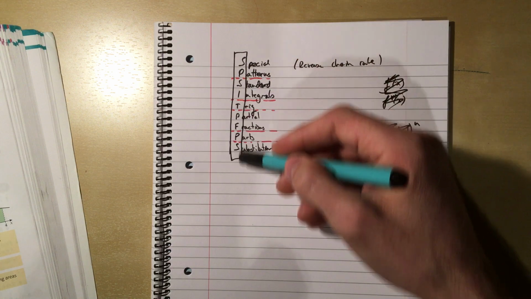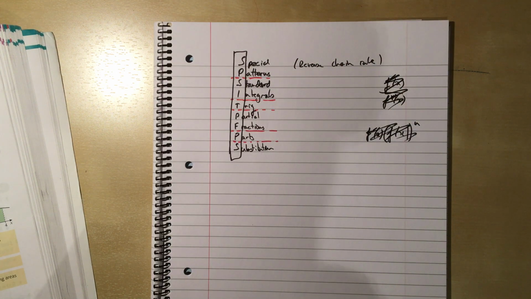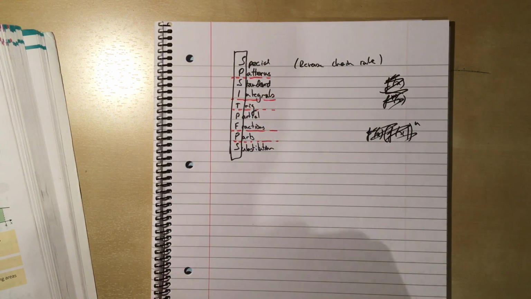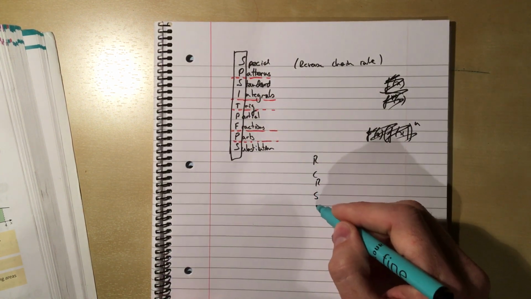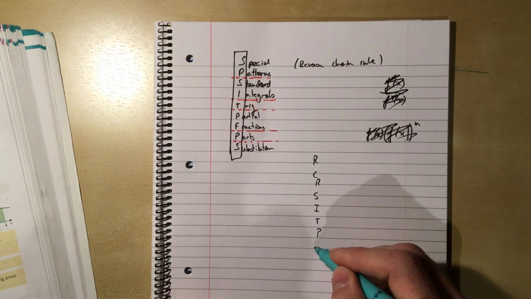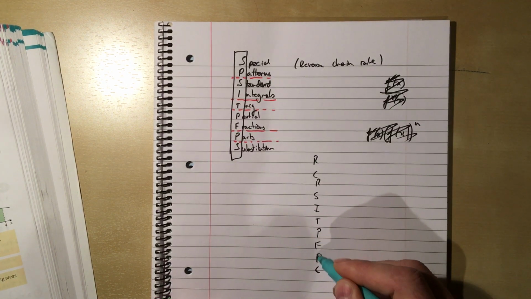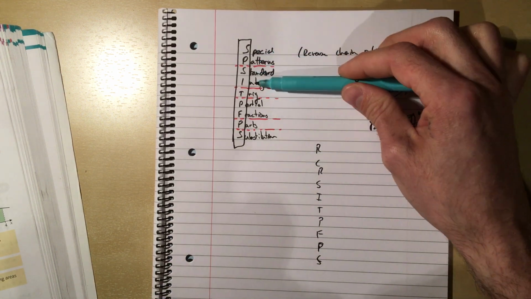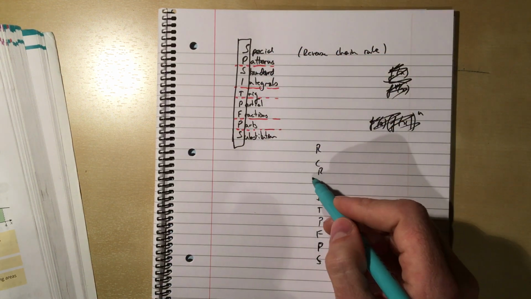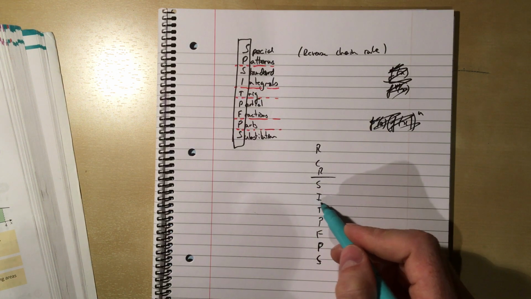There you go. That's your mnemonic for that. Now, you might want to change standard patterns into reverse chain rule. So you're trying to remember R, C, R, S, I, T, P, F, P, S. Or maybe you're cleverer than me and you can just remember those things in that order.